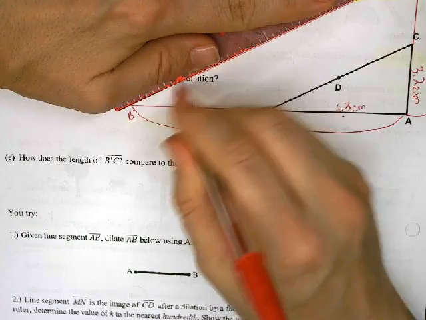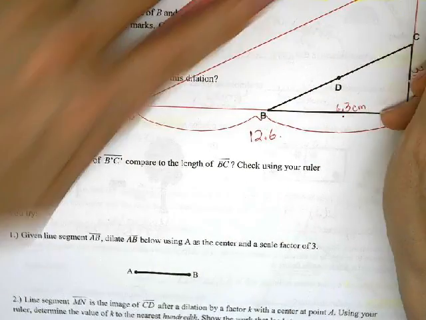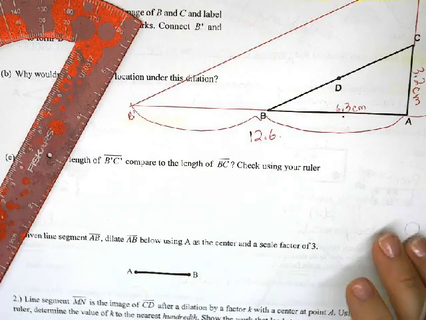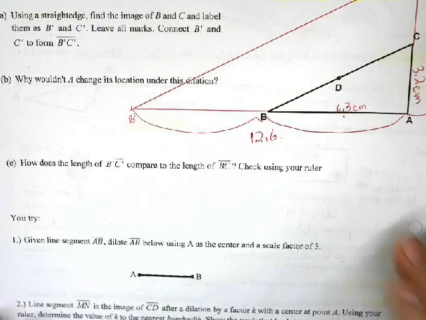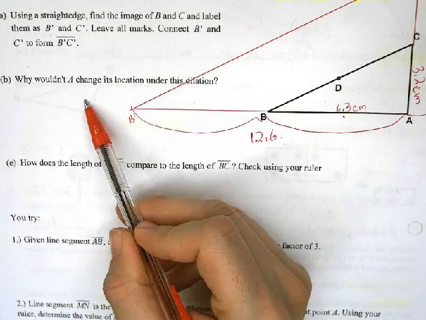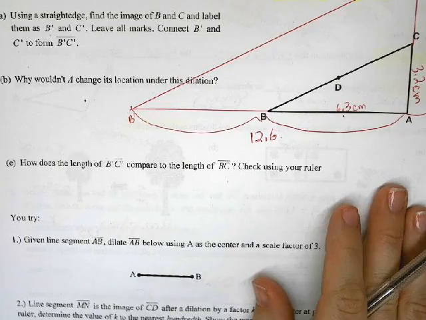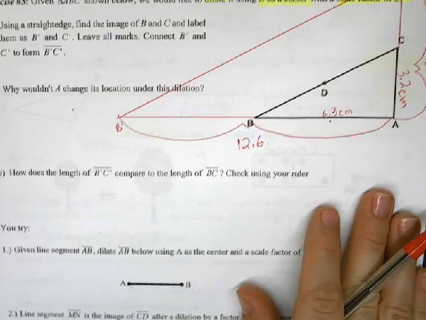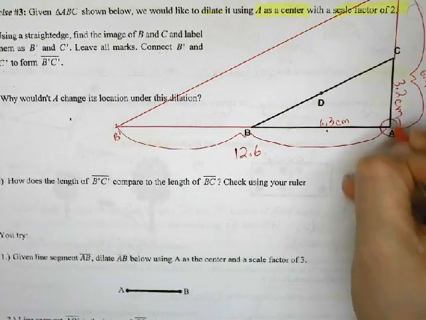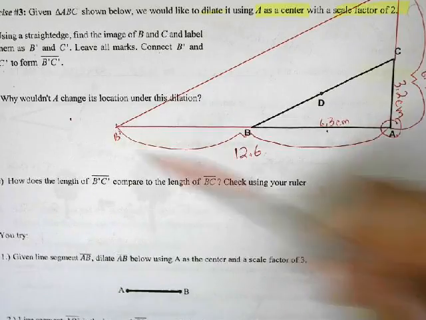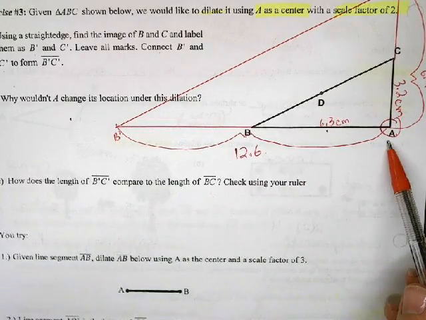So I'm going to connect these. Okay, I'm going to leave it as that. And I'm just going to answer question B real quick. Why wouldn't A change its location after the dilation? Like, this is still A, but we have a C prime and a B prime. But why didn't A change?